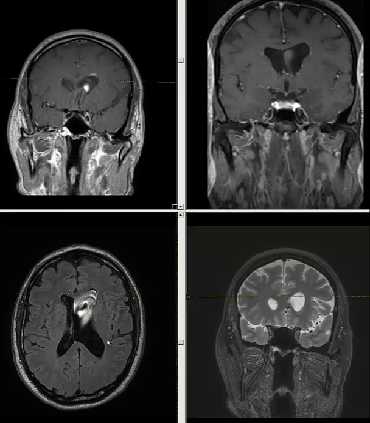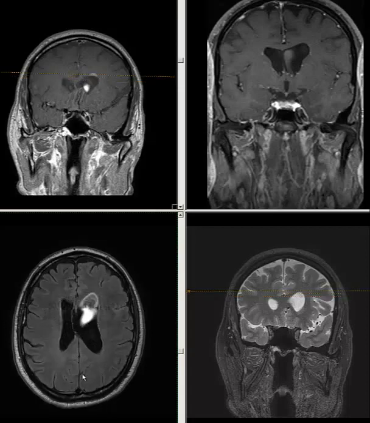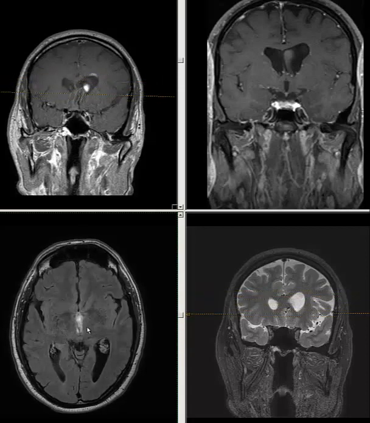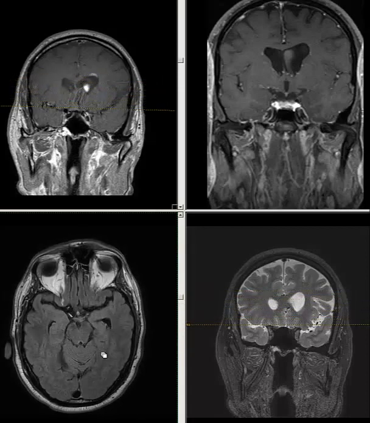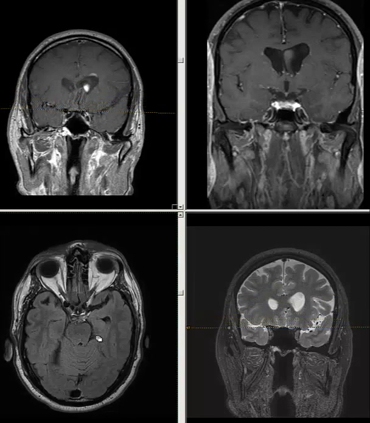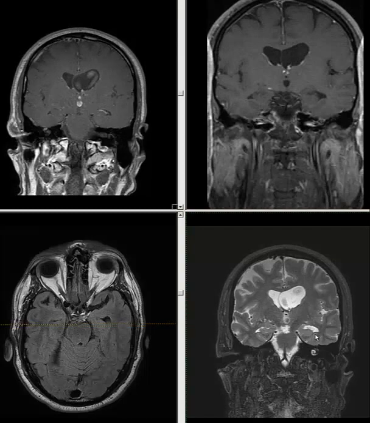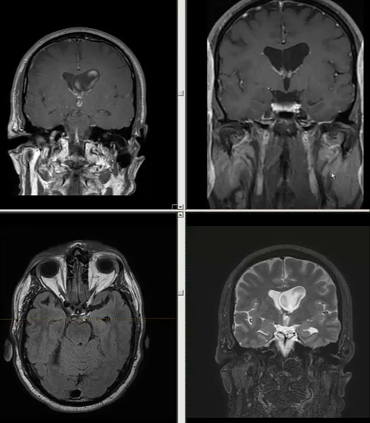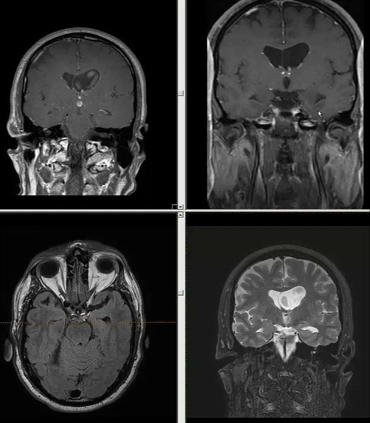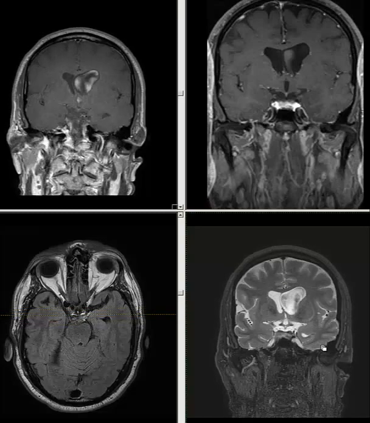So basically, we don't see any ependymal CSF flow to call that a hydrocephalus, but I think it's a pre-hydrocephalic state. Look at this temporal horn of the left lateral ventricle versus the previous one. I think it's slightly larger.